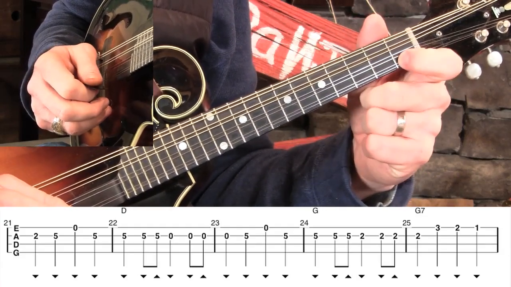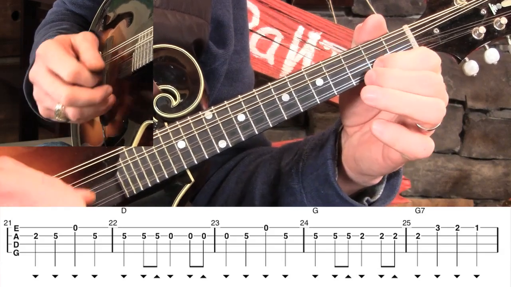And I just play that 2nd and 1st fret with the same finger. I just slide it down.